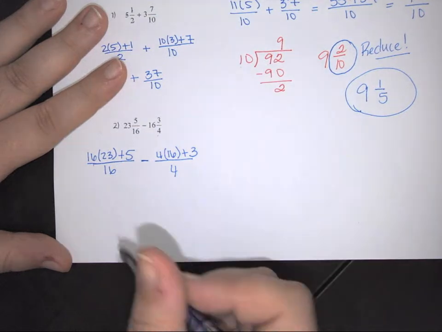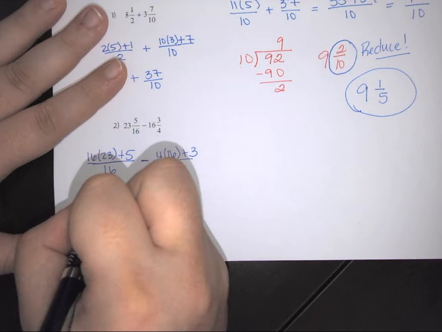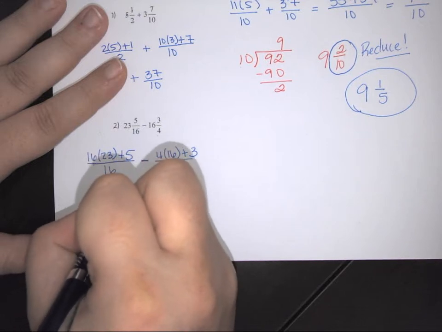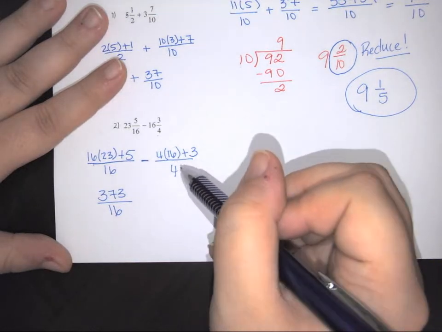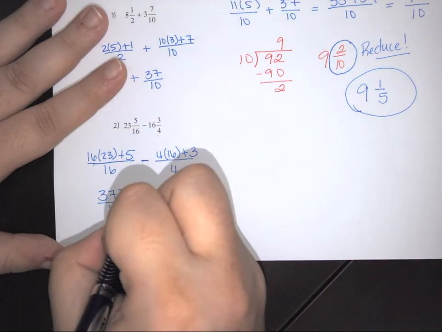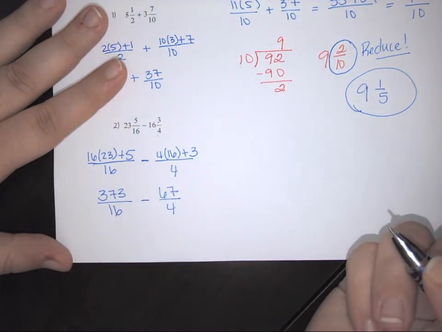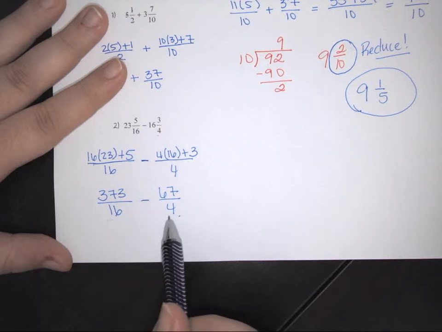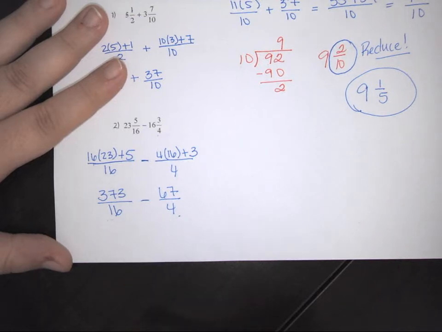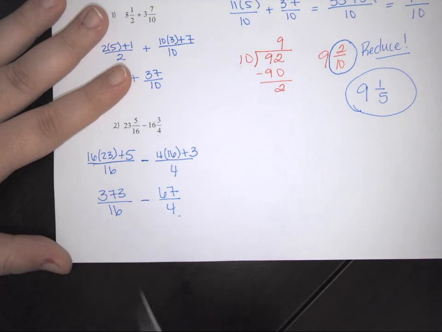So then I have 16 times 23 plus 5 is going to give me 373 over 16. And then I have 4 times 16 plus 3, which is going to give me 67 over 4. Now, in order to find commonality between 16 and 4, I can very easily see that 4 will go into 16 nicely.